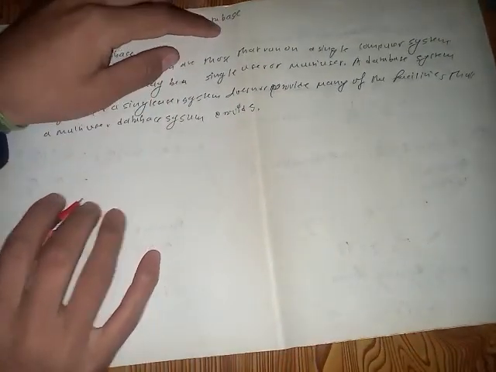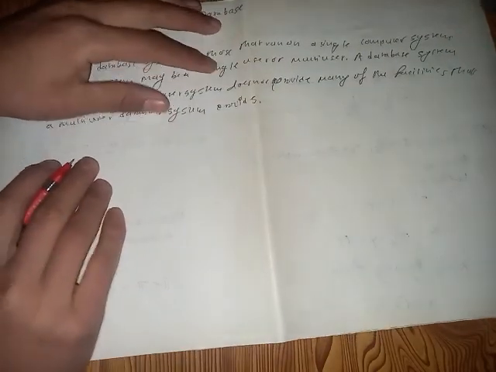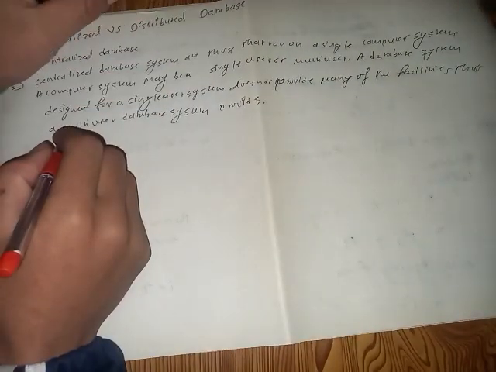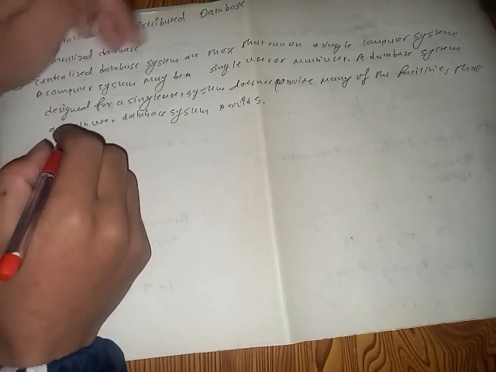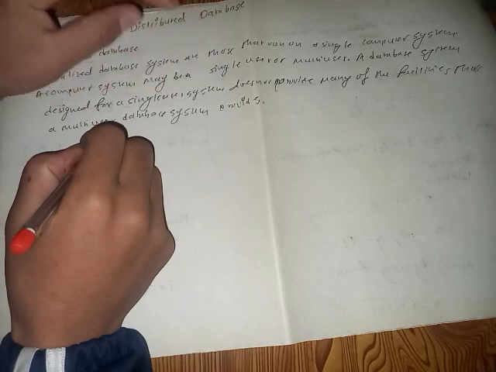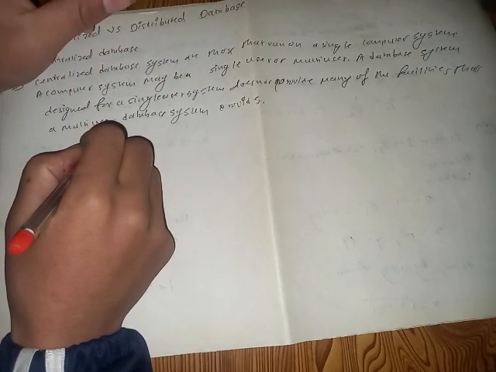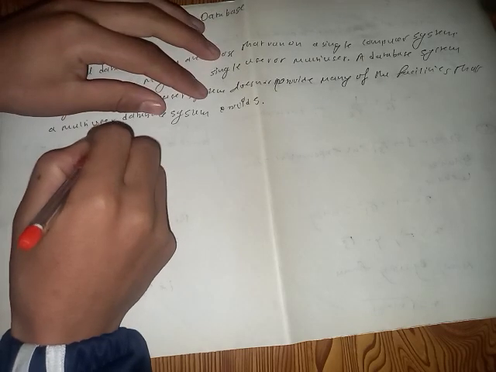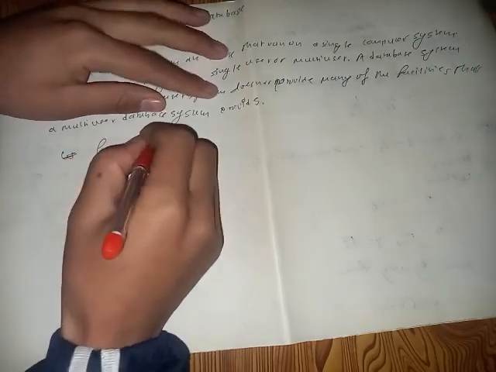And we can make that clear from this figure. This is a figure I can draw in my copy. I'm going to draw the figure on my copy. Figure: centralized database system.